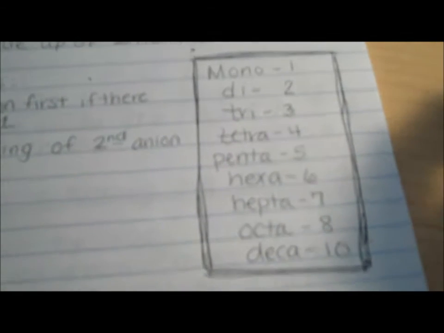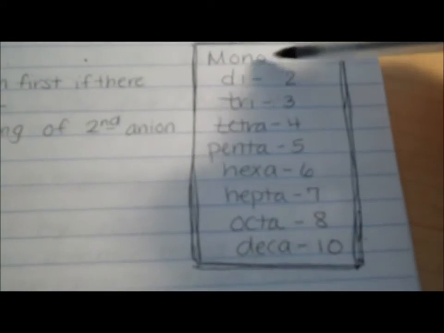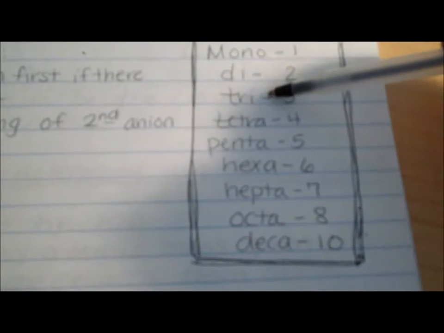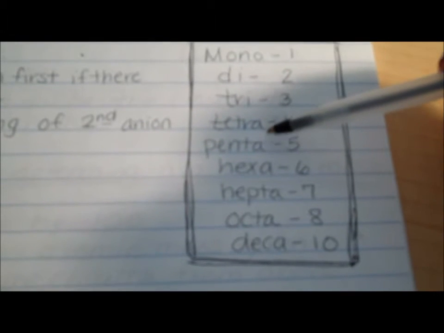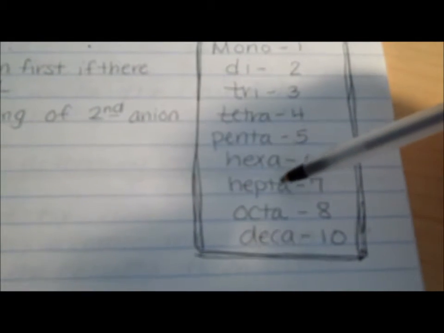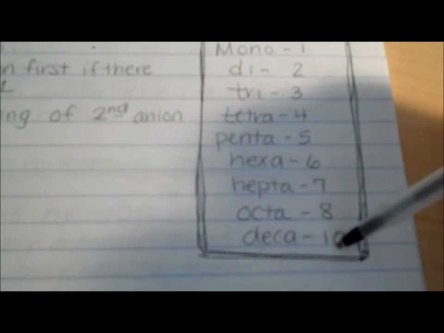Prefixes vary for the number or the amount of elements we have in this molecular compound, being mono 1, di 2, tri 3, tetra like Tetris 4, penta 5, hexa 6, hepta 7, octa 8, and deca 10.